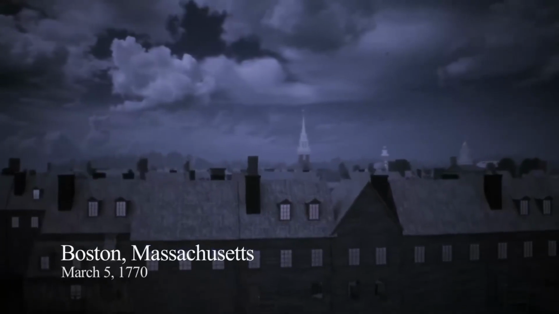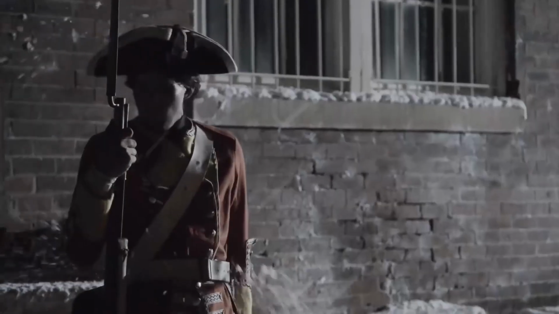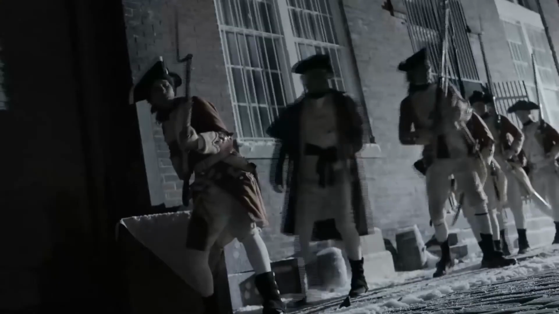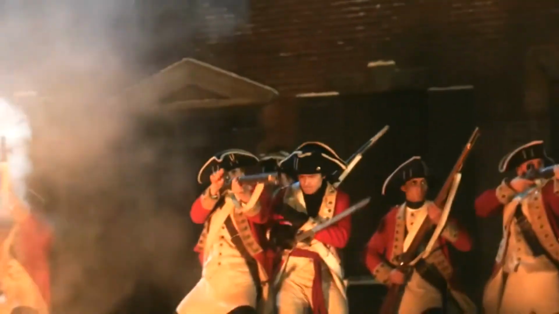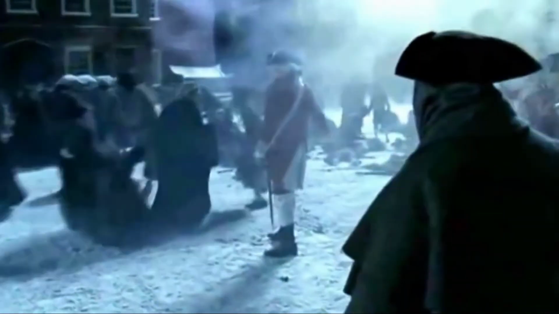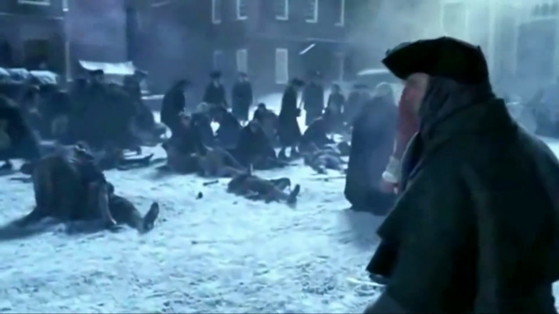It was during one of these street protests, on March 5th, 1770, that a local street mob gathered at the Boston Customs House, the place where British collected taxes. And this mob began to antagonize and threaten a lone British sentry. When the British Army detachment was called out to restore order, the protesters escalated the situation by throwing snowballs and insults at the troops. At some point, the British troops fired on the mob, killing 5 colonists. Many of you know this incident as the Boston Massacre.